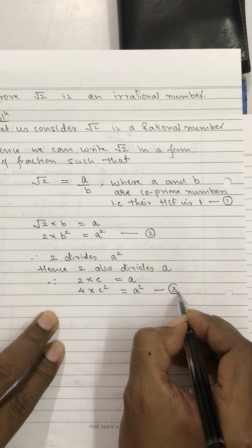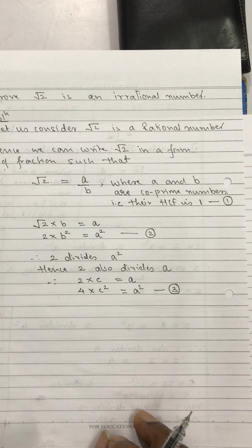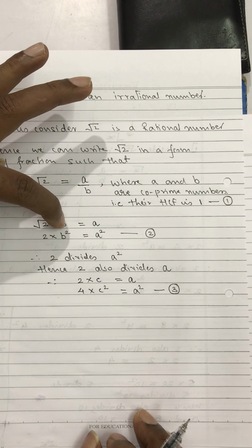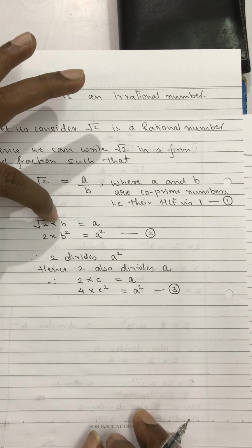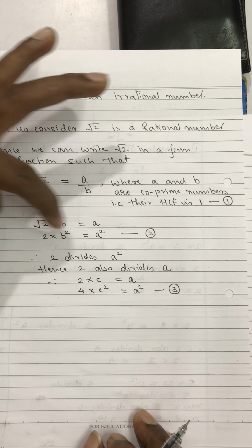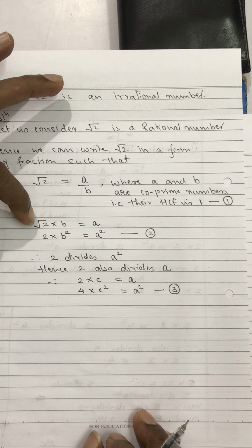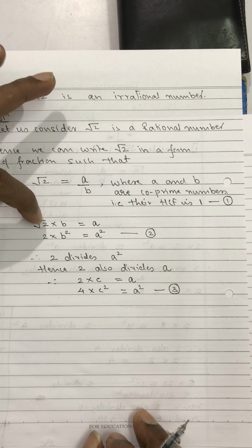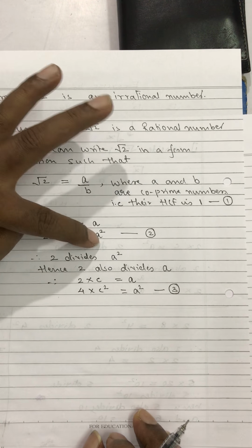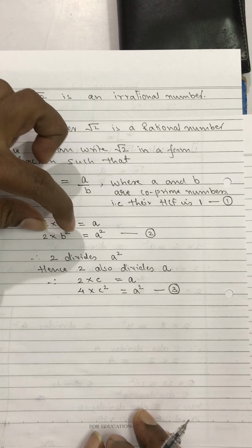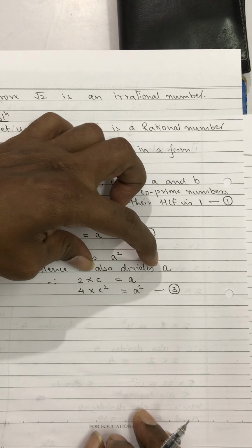Why am I doing this? See the algorithm I am going through. First, root 2 is equal to a upon b. I brought b over here: root 2 into b is equal to a. And now I have to take the square of everything. Why do I have to take the square of everything? Because I want to get rid of this radical. So the square of this root 2 will be 2, b square, a square. And now what I had explained: 2 into b square is equal to a square. This means that 2 divides a square. And because 2 divides a square, 2 also divides a.